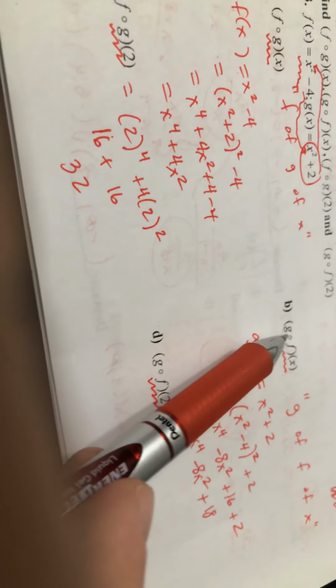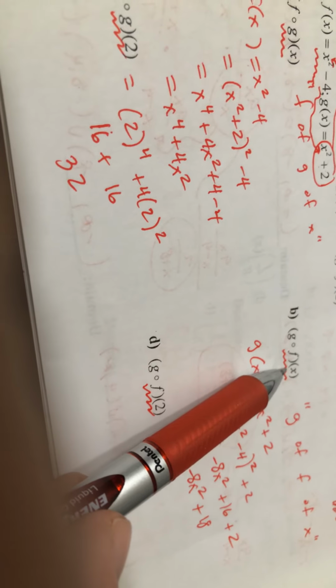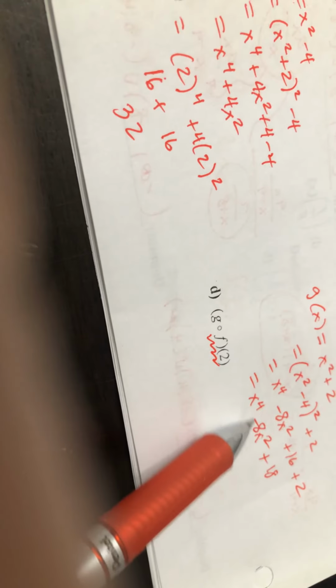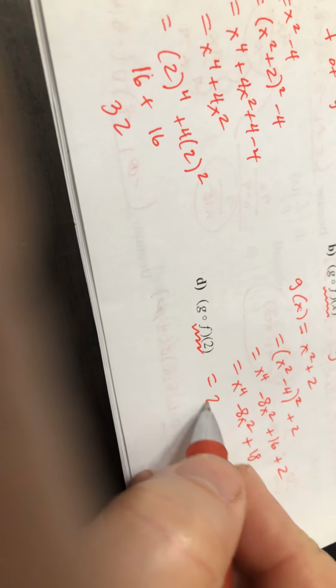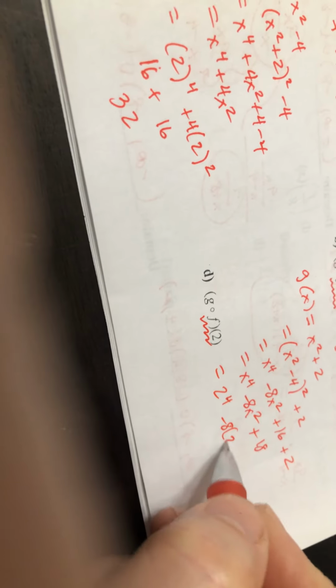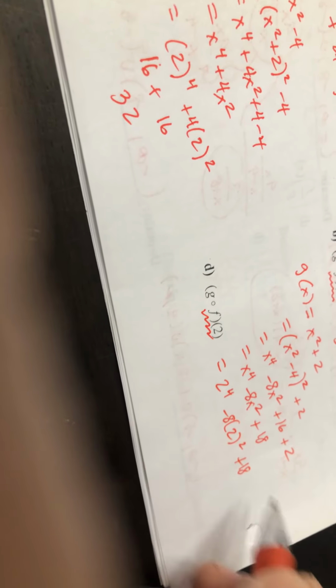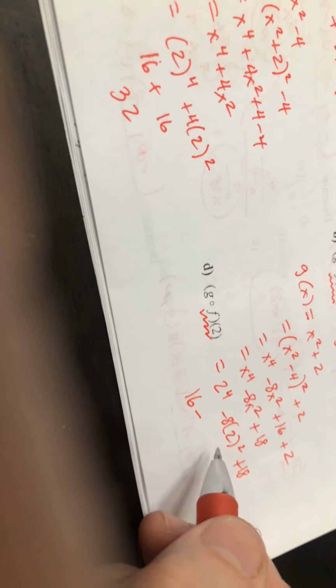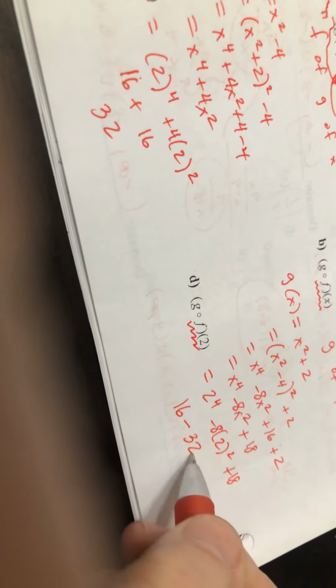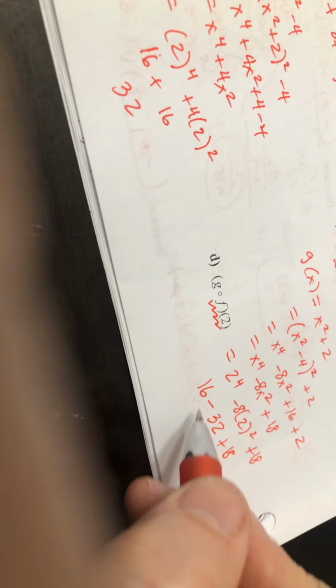Another way is to realize that you have g of f of x up here. So to find g of f of 2, we're just going to plug 2 in. So that's 2 to the fourth minus 8 times 2 squared plus 18. So that's 16 minus 32. So that's negative 16 plus 18, which is 2, which is the same answer we got when I talked about the other way. All right, so let's practice that again.